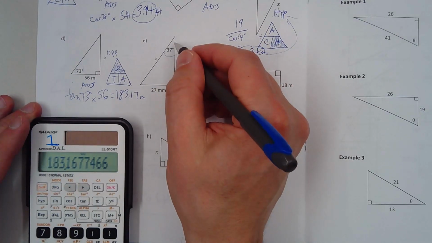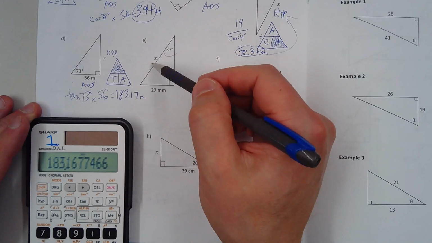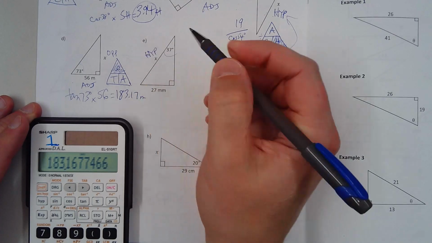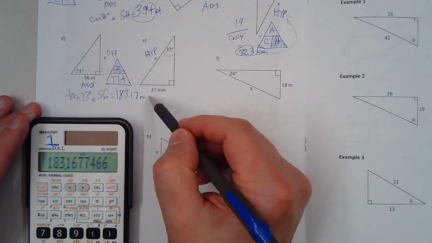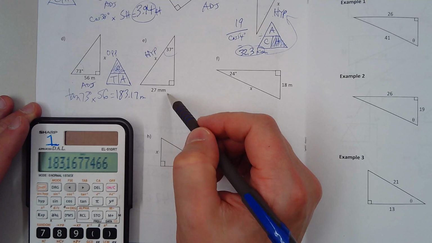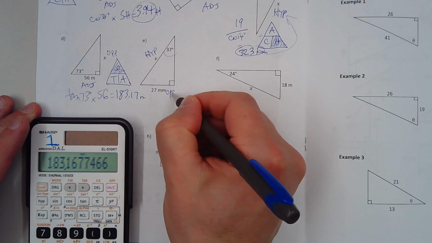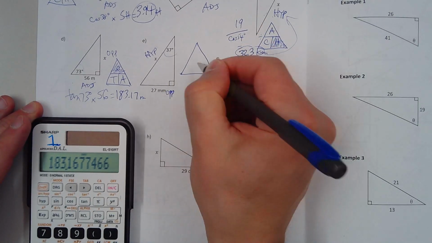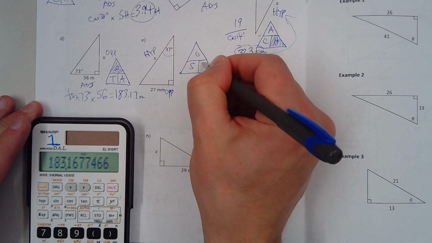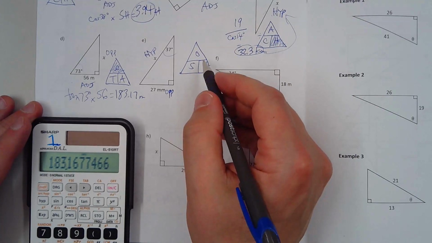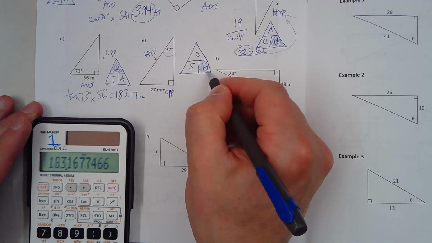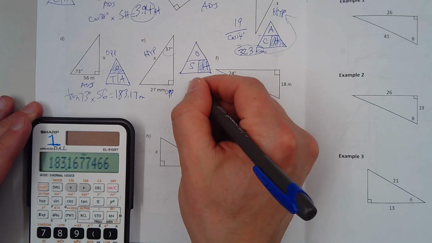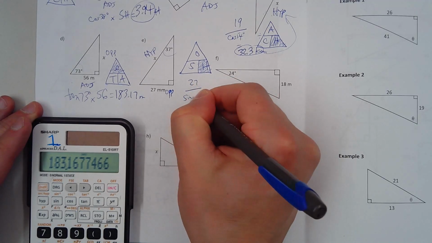Okay, next one. The long side here, the x, is the hypotenuse. And this side down at the bottom is the opposite, yeah. And which ratio is opposite divided by hypotenuse? Sine, yep. Okay, so I scratch off the hypotenuse because that's what I'm looking for. And this time it's divide. Opposite divided by the sine. So it's going to be 27 divided by the sine of 37.